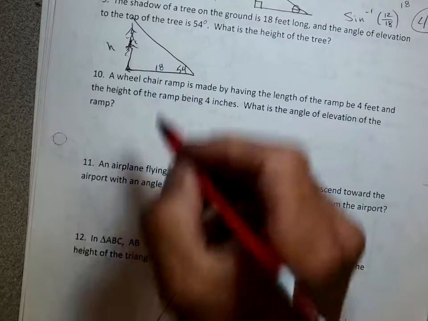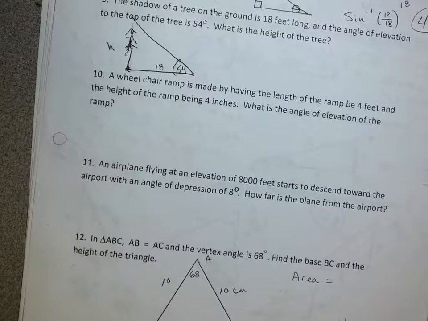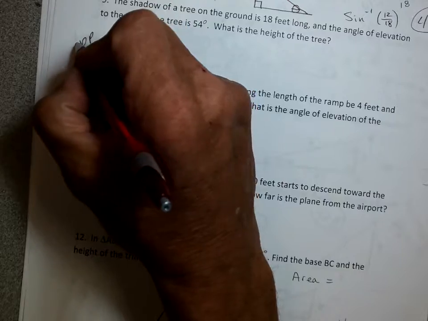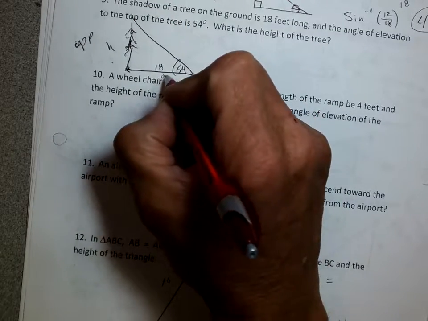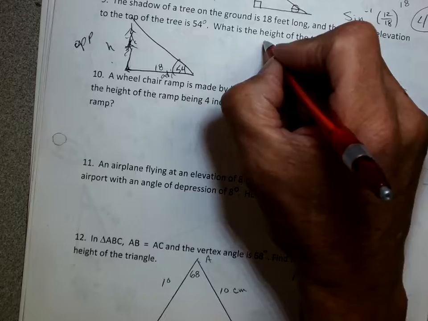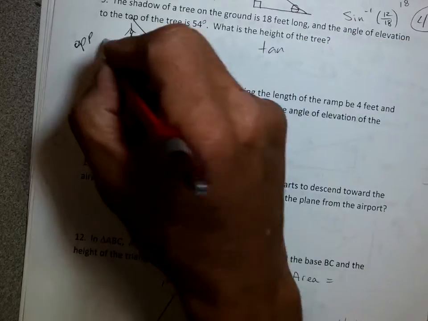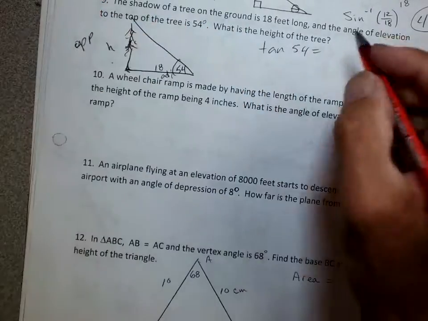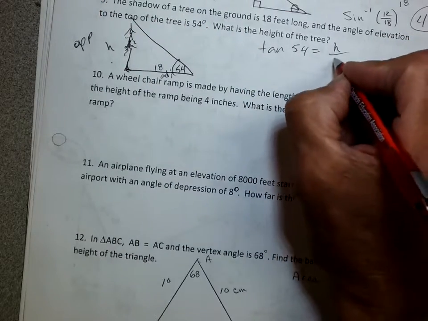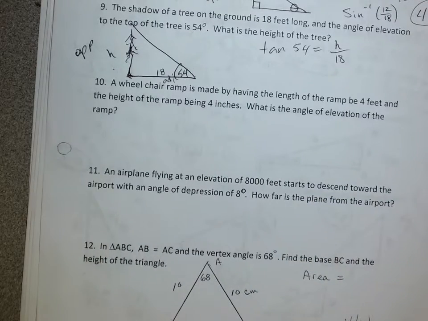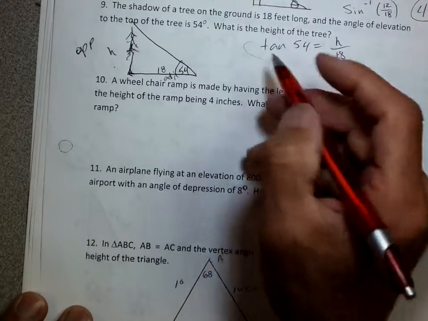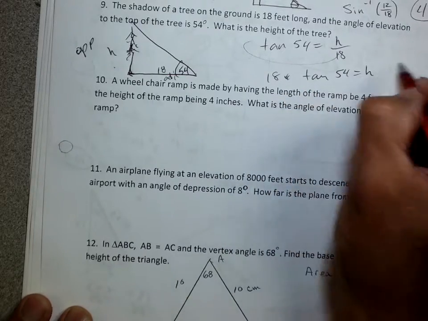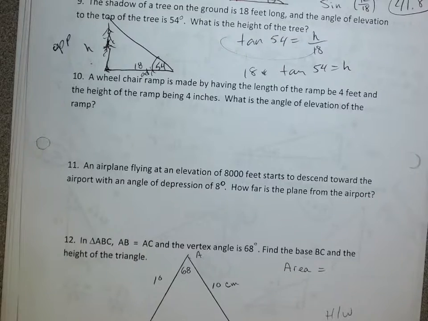So we do know an angle, right? So opposite, adjacent, right? Let's use tangent. Tangent is opposite over adjacent. Tangent of my angle, which is 54, is equal to my opposite, which is h, over 18. And we're just going to multiply by the 18. Bring it up, multiply by the 18 times. Slow down? Yeah, sure. Happy to slow down.